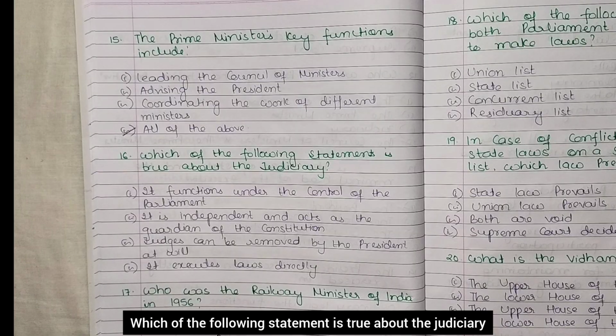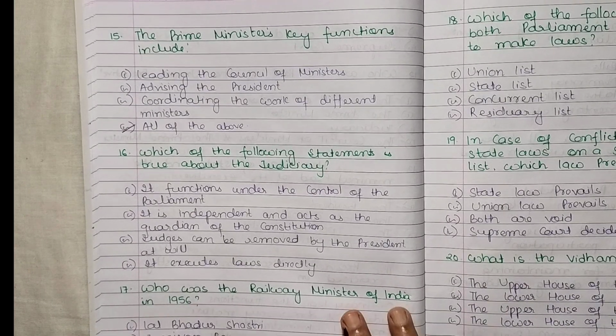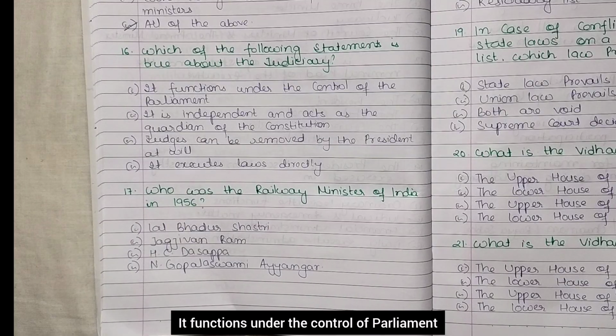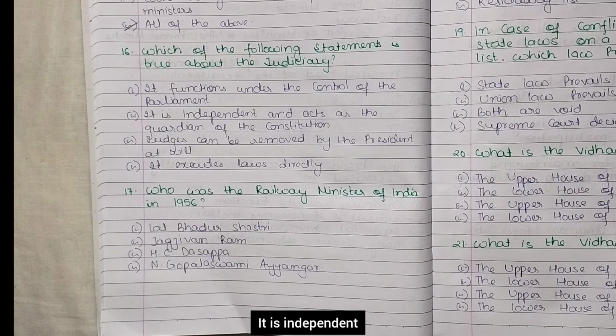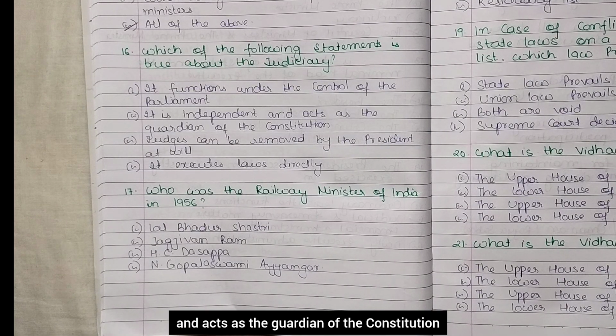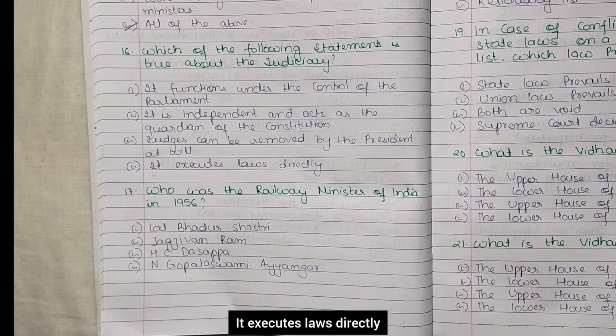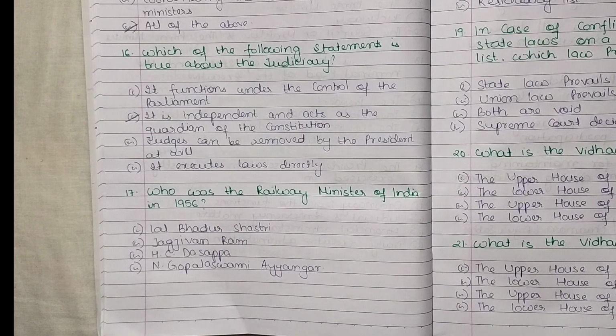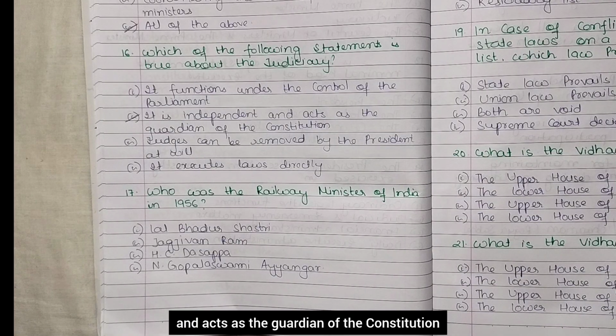Which of the following statements is true about the judiciary? The options are: it functions under the control of Parliament, it is independent and acts as the guardian of the Constitution, judges can be removed by the President at will, it executes laws directly. So, second option is correct. It is independent and acts as the guardian of the Constitution.